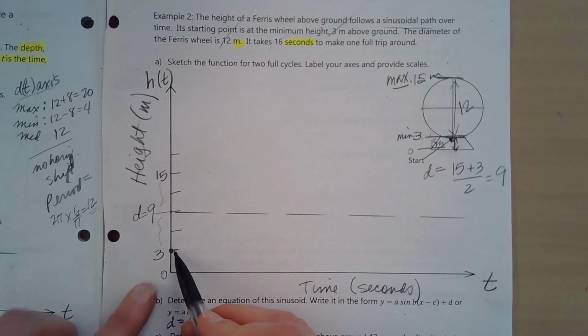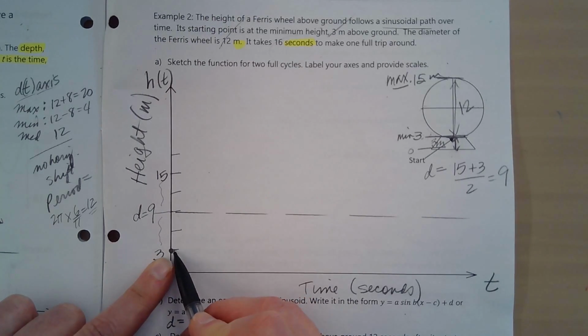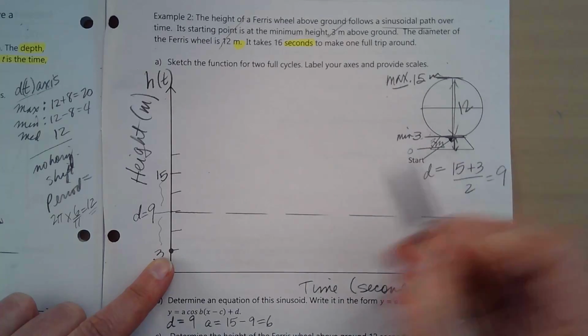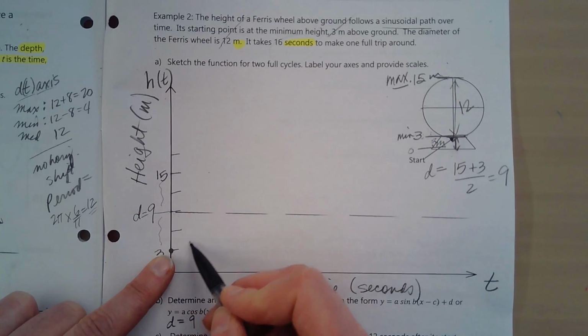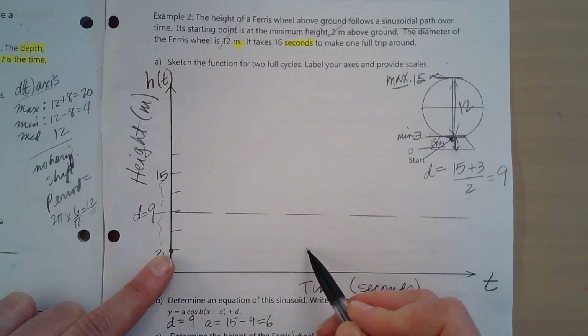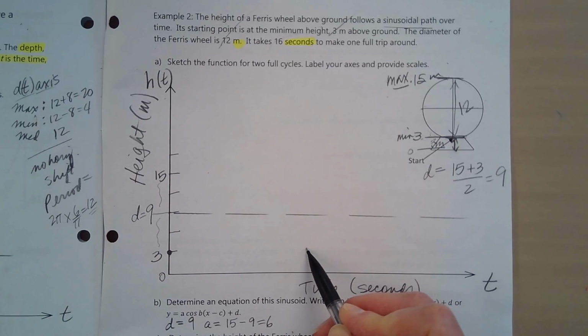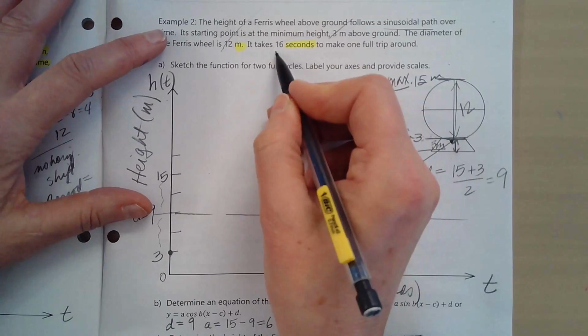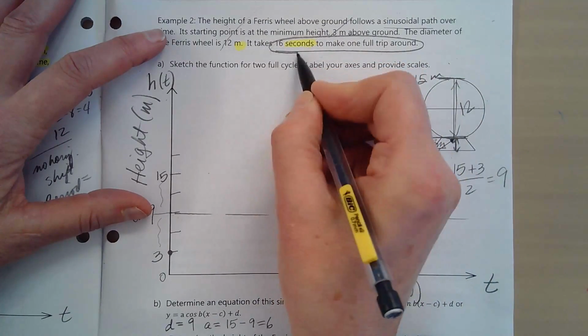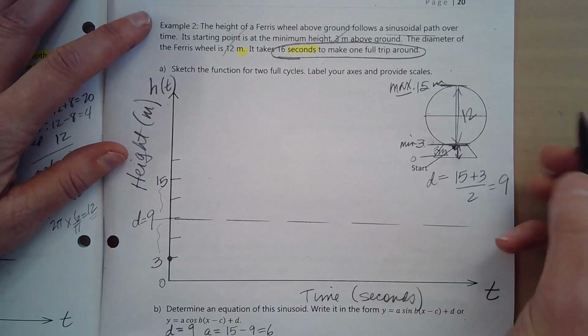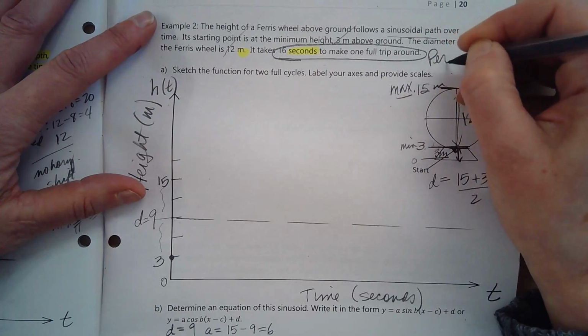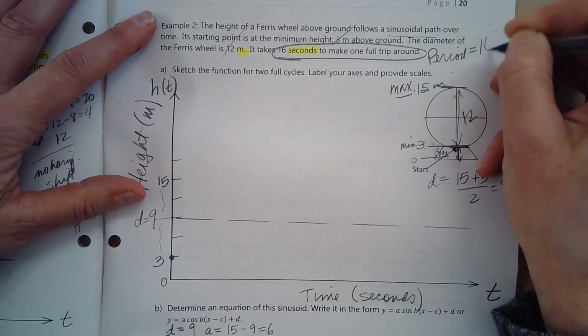Yeah, that's the period. So it's saying if I start at the minimum, so I guess people board at the bottom, right? They go up, and they come down, and that whole trip takes 16 seconds. That's the period. So whenever it gives you a full revolution or a full rotation, that's your period. Period equals 16 seconds.